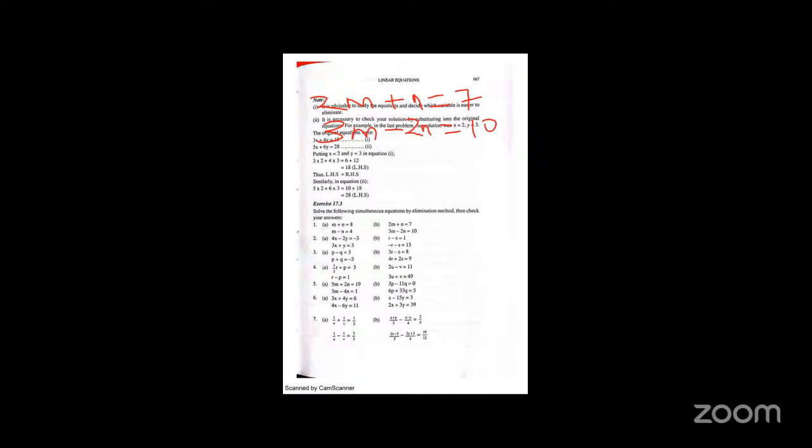But the good news is that we can do something to make one of the unknowns have the same coefficients, so that it becomes easier for us to eliminate.